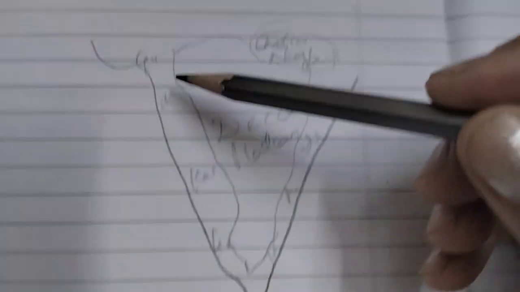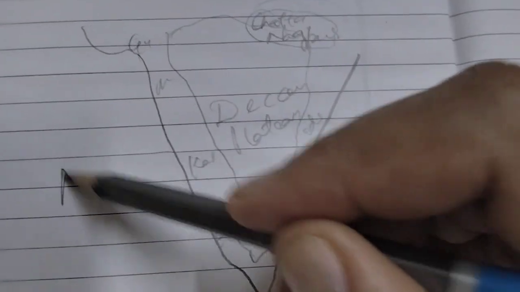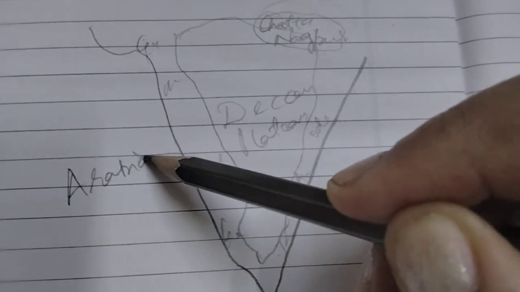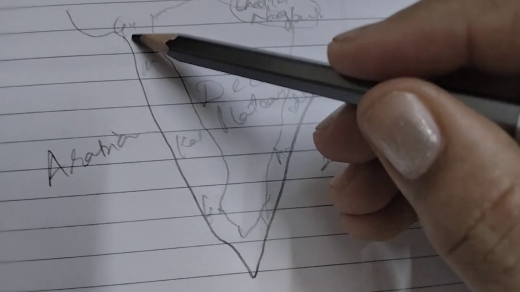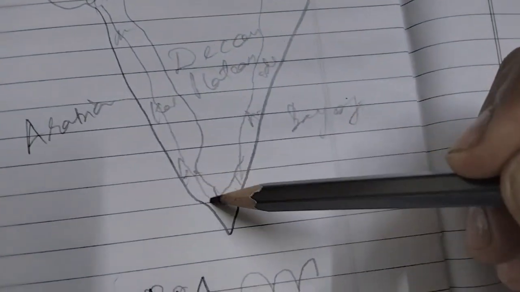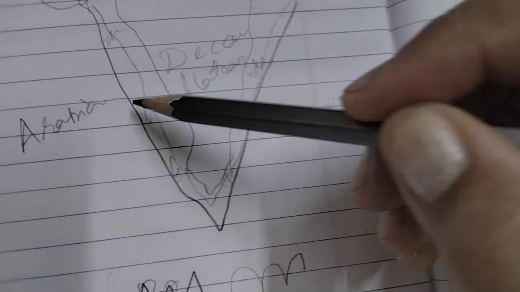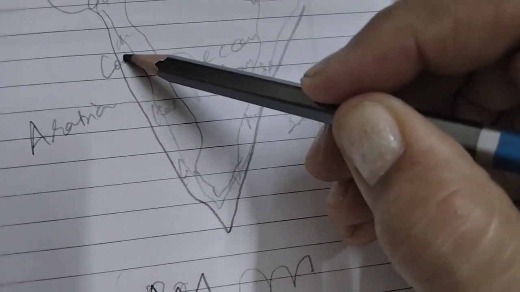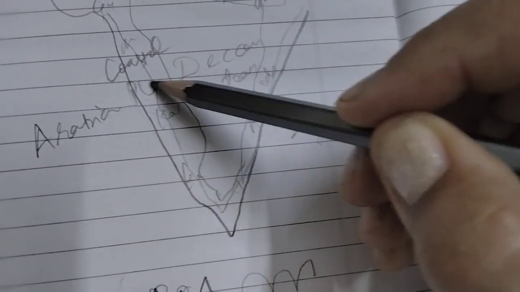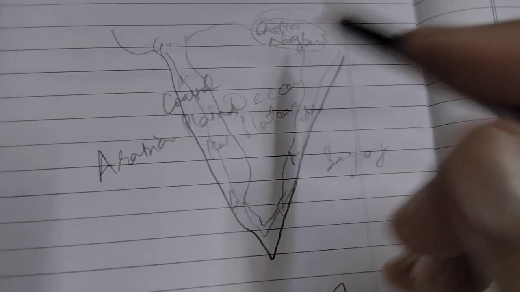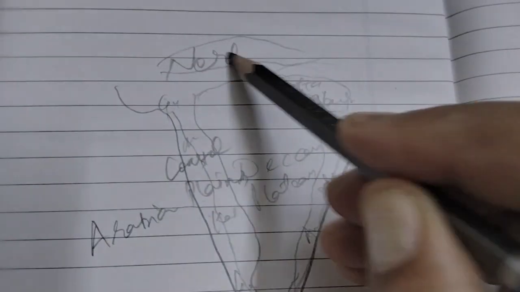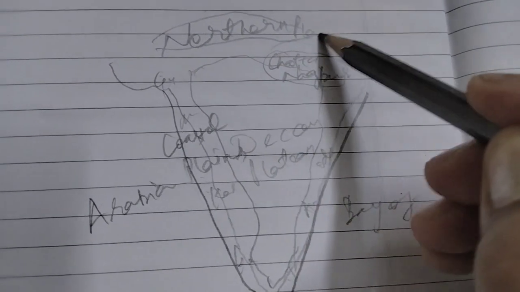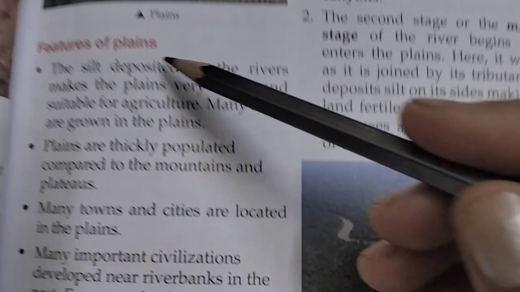See this part here, we know Arabian Sea is there, here Bay of Bengal. So the plains here, this part of India, are known as the coastal plains. And inner part plains which are here, they are the northern plains.